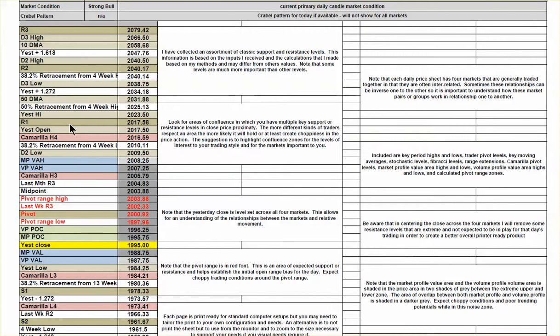You should also be aware that different kinds of traders respect an area in different ways. There's a population out there that is going to be very fixated on Fibonacci levels. Others are very fixated on pivot levels. Well, when you have multiple groups or types of traders coming into confluence, that can also be very powerful.